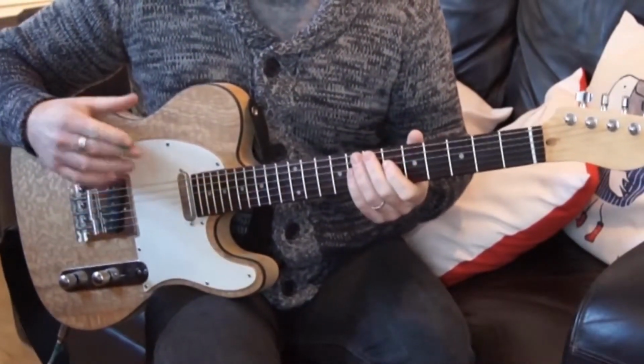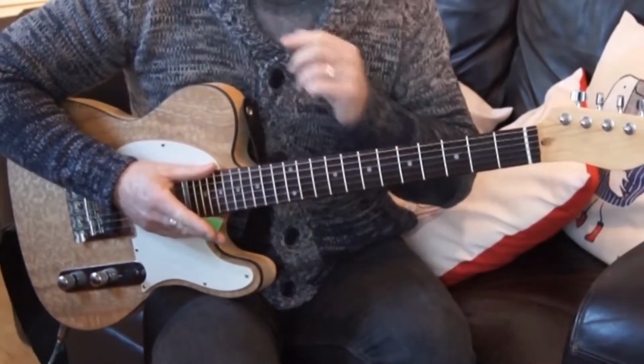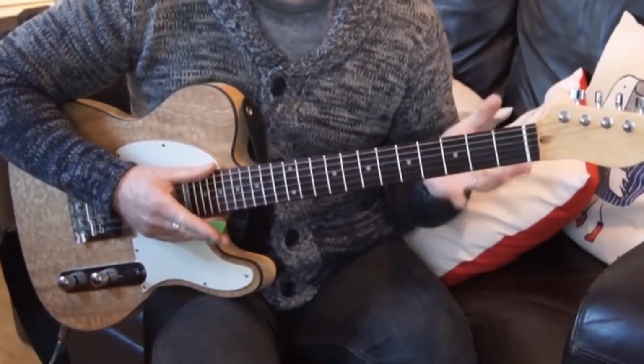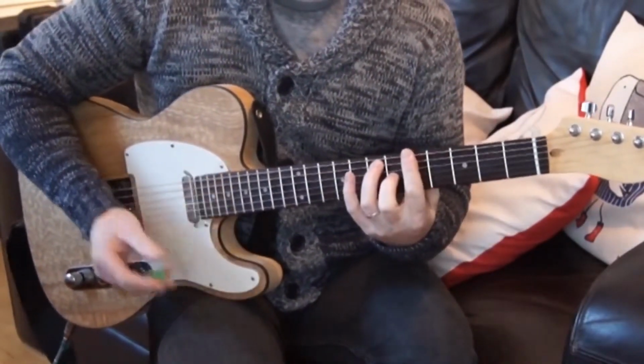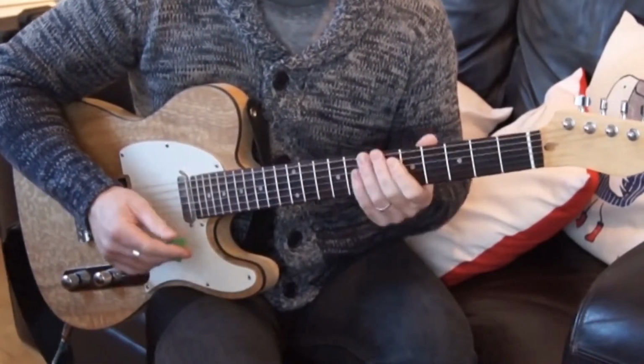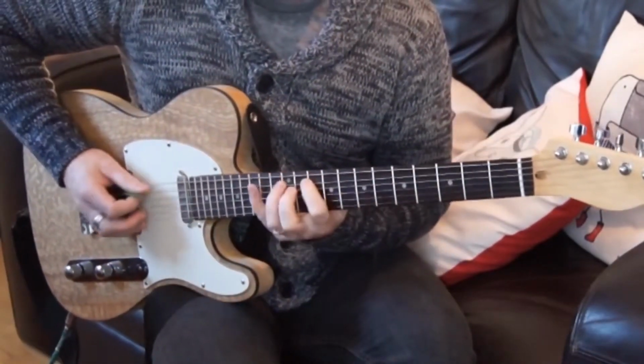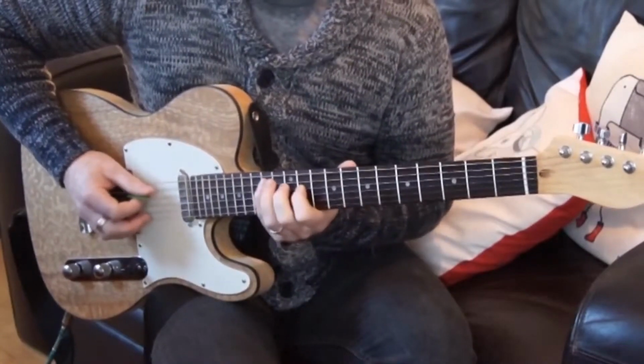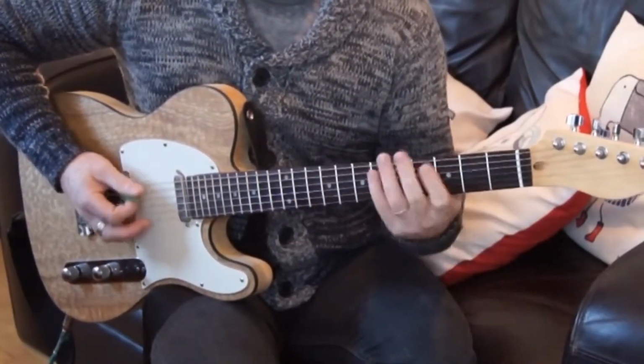But what some people don't consider is that you can use a major scale. There are 2 major scales you can use over a dominant 7 chord. The first one would be D major, and I'll explain why. D major is fine, and G major.